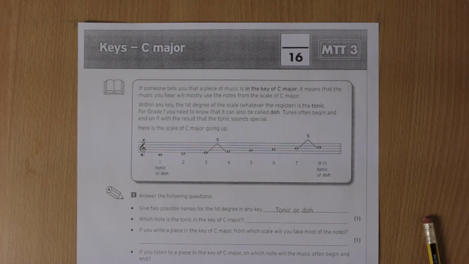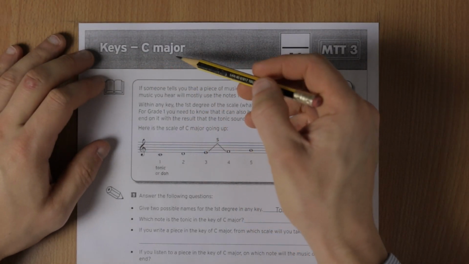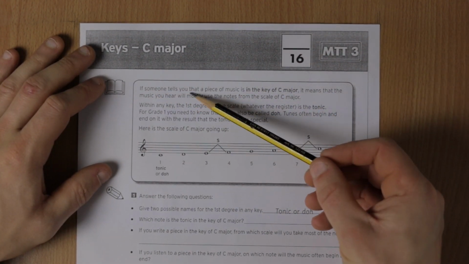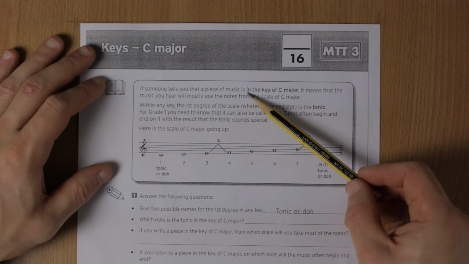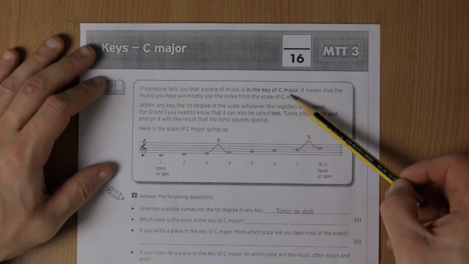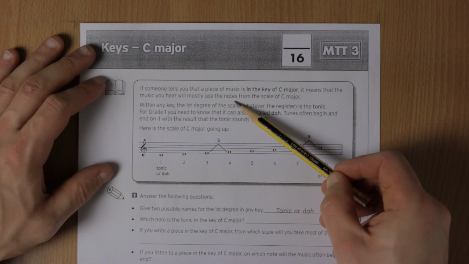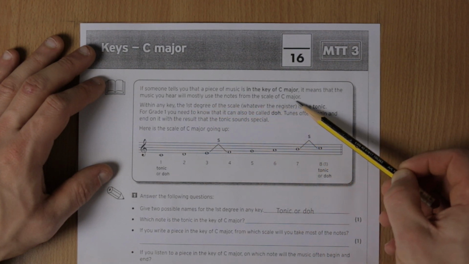Okay, MTT3, it says keys. We're in C major. So let's have a read of this. What have we got to do? If someone tells you that a piece of music is in the key of C major, it means that the music you hear will mostly use the notes from the scale of C major.